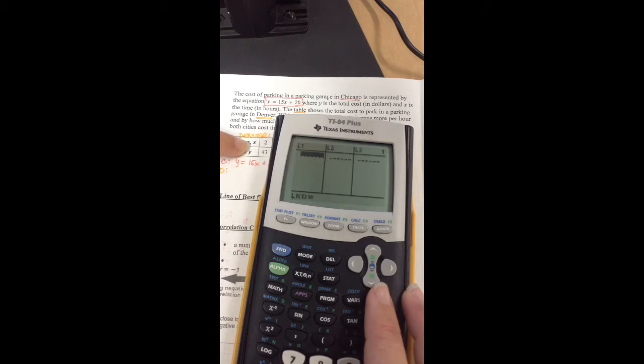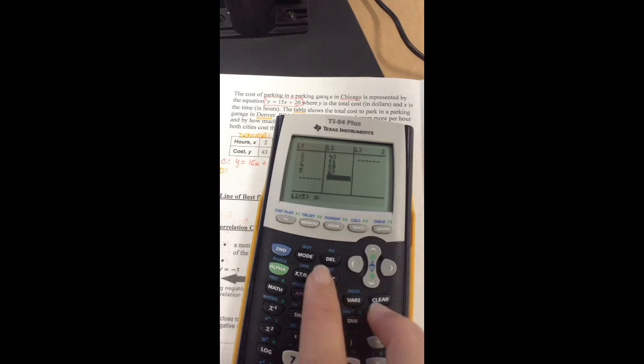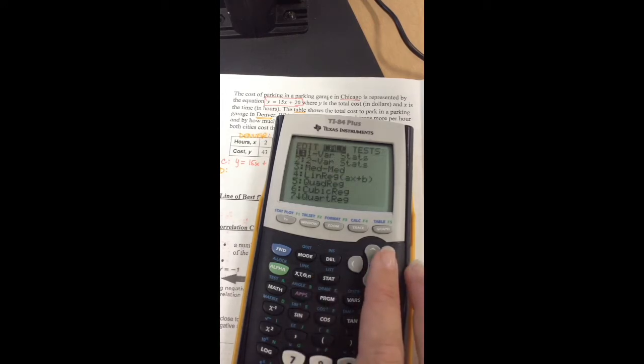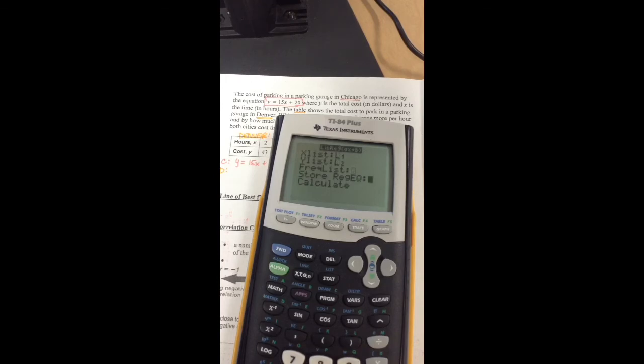So literally just plug in your X's. So for L1, I've got 2, 3, 4, and 5. And for my Y's, to get over to my L2, I will plug in 43, 51, 59, and 67. Okay, once you've done that, stat calc. You'll arrow down to linear regression. It's number 4. Press enter. Keep pressing enter until it calculates for you.